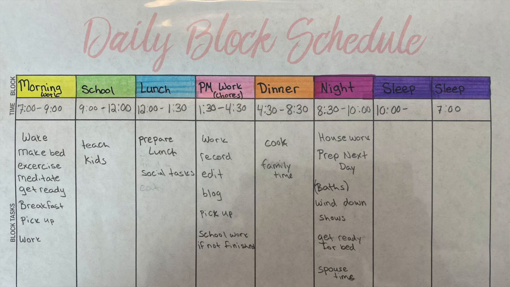This is where I prepare lunch, we eat lunch, and then I work on social tasks. Like if I need to schedule social media posts for my Facebook or my Pinterest or anything like that, I try to do that in that block. And then the kids are normally eating lunch, watching a show, watching an educational video, or something to that effect.